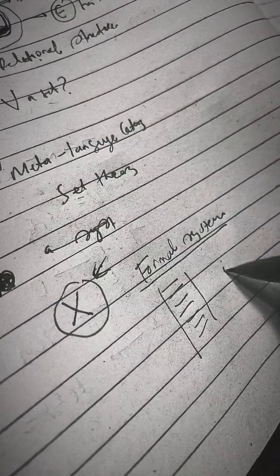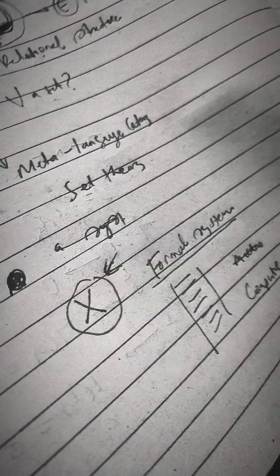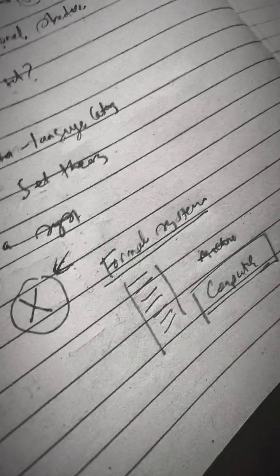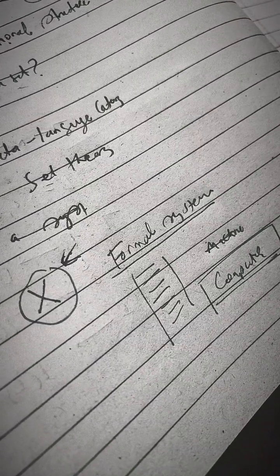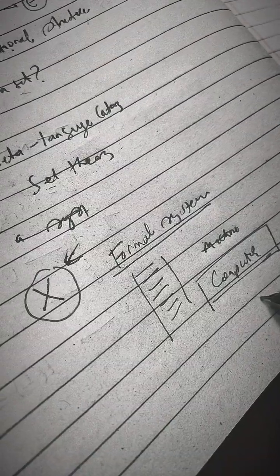And a computer cannot talk about its own rules. It cannot break them. It cannot escape the rules. See? A computer cannot escape the rules.